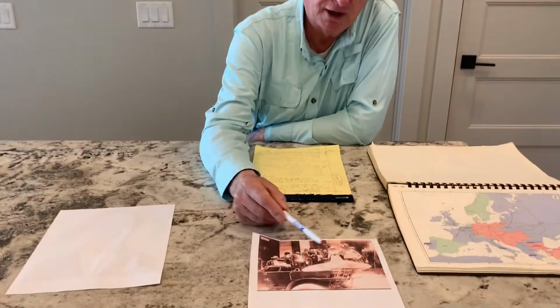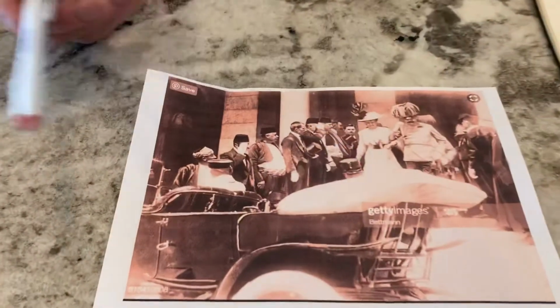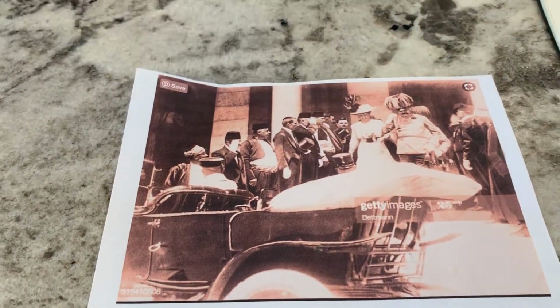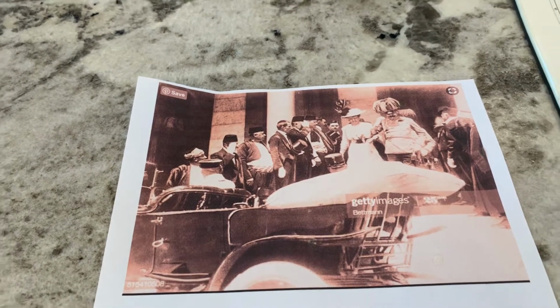Franz Ferdinand and his wife Sophie are traveling in an open car. You can see it's an older car, obviously, from 1914, but it's a convertible. It has a large awning that goes back, and so it was set there. And they decide to ride down the streets of Sarajevo. The authorities had put people there to wave to them and welcome them to Sarajevo.